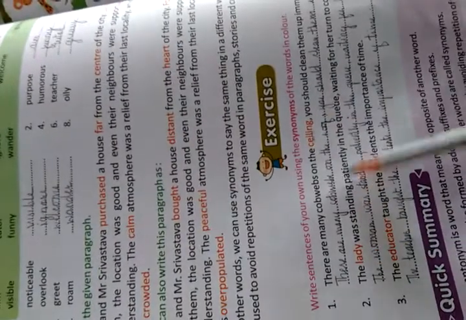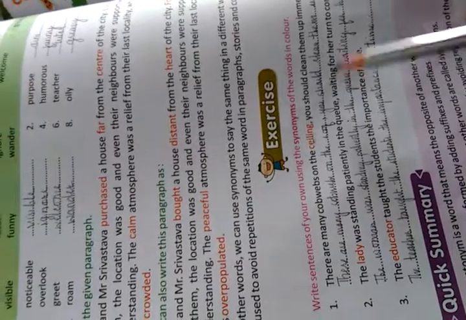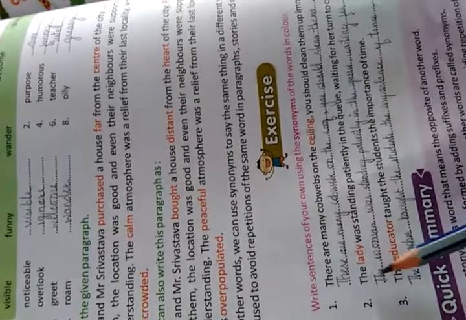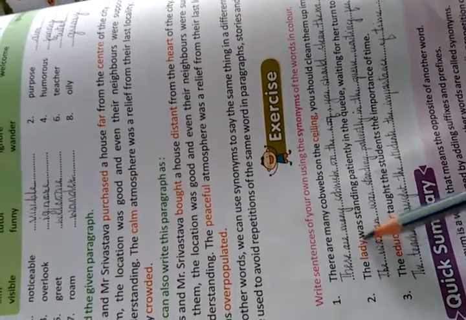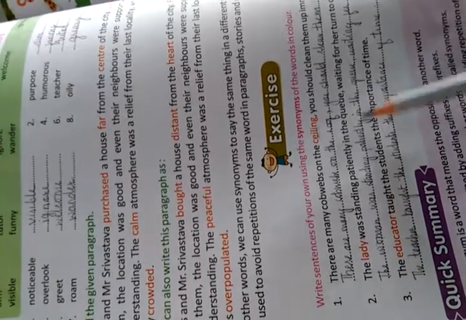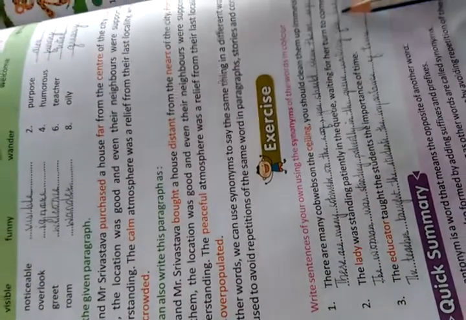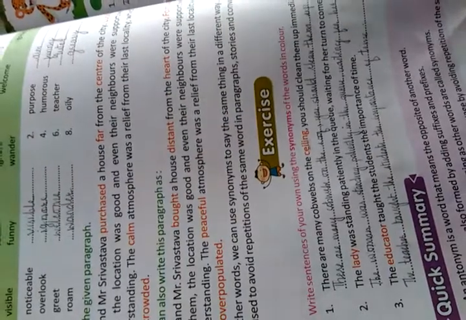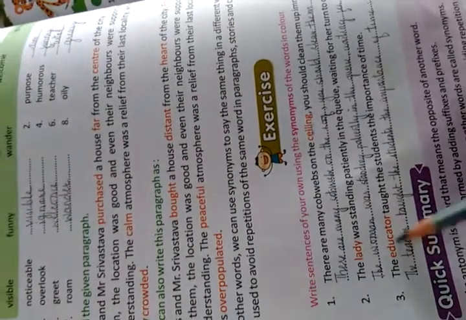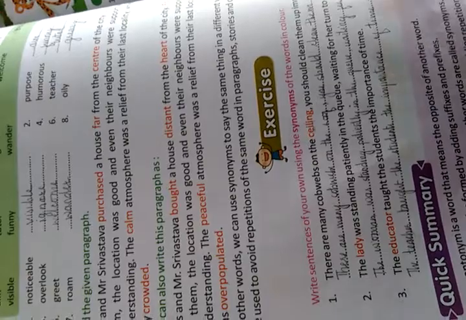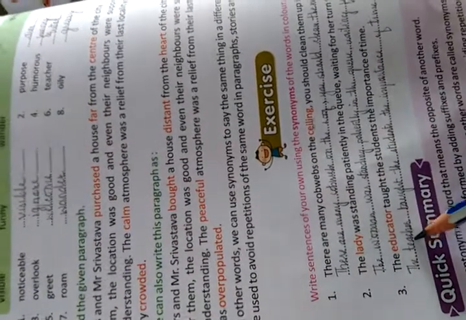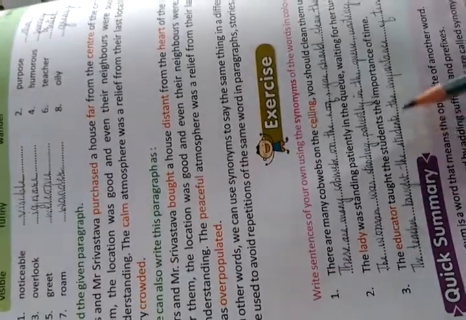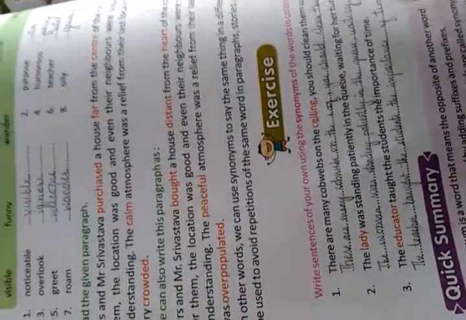Second: The lady was standing patiently in the queue waiting for her turn to come. The woman was standing patiently in the queue waiting for her turn to come. Lady is replaced by woman. Number 3: The educator taught the student the importance of time. The teacher taught the student the importance of time. Educator is replaced by teacher.